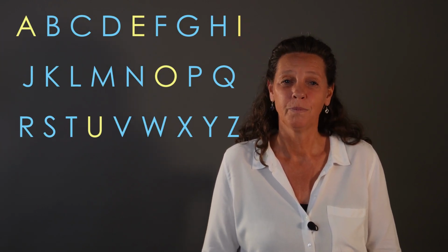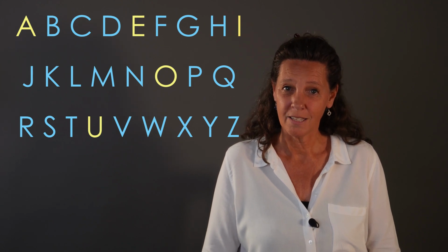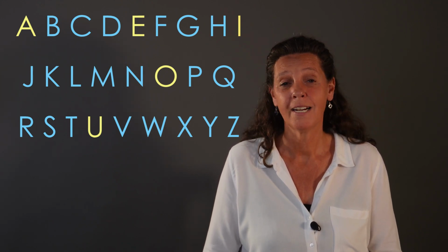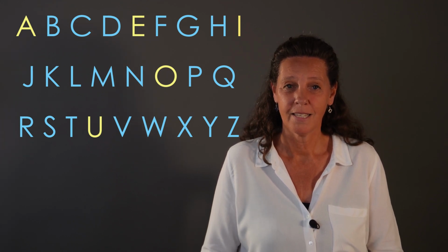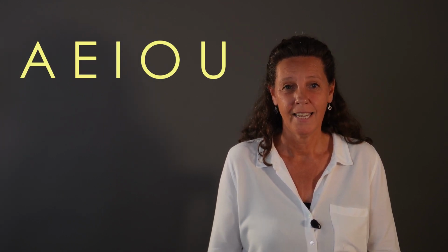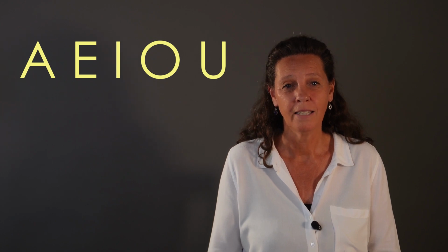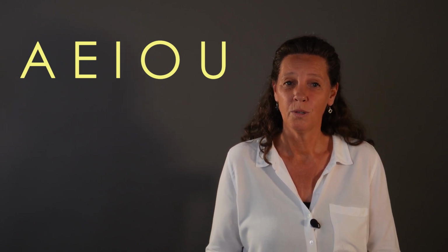There are 21 consonants. You can see them here in blue. There are 5 vowels. You can see them here in yellow. Let's start with the vowels. A, E, I, O, U. For each letter, I'll say the letter first and then you repeat after me.